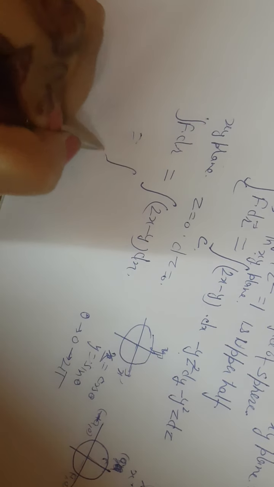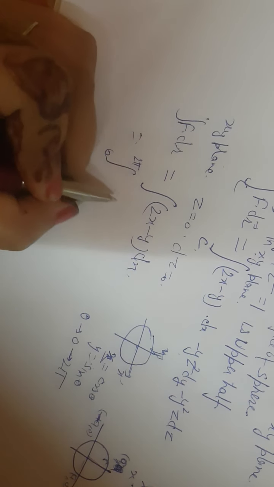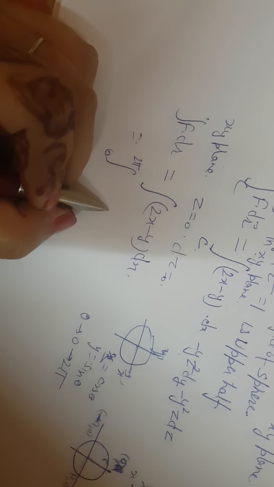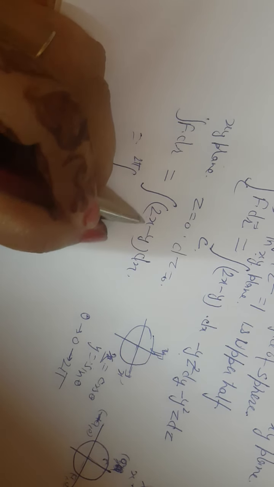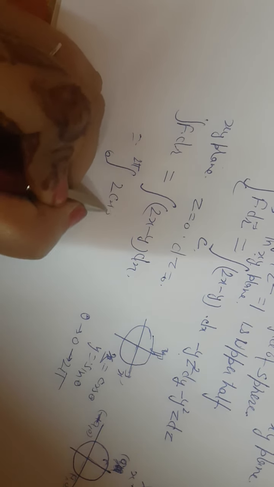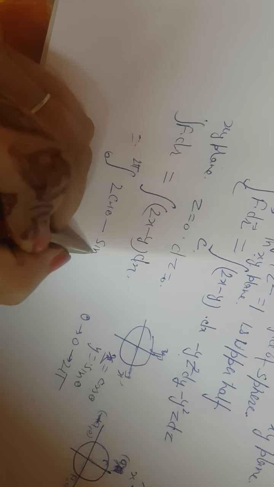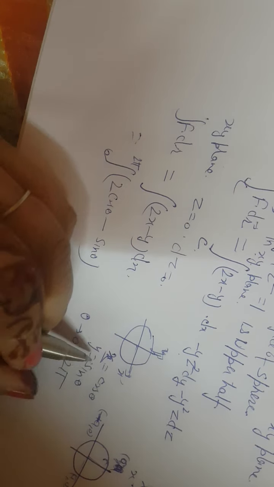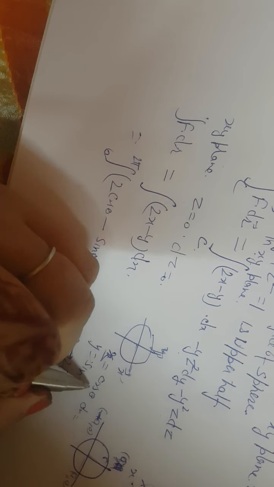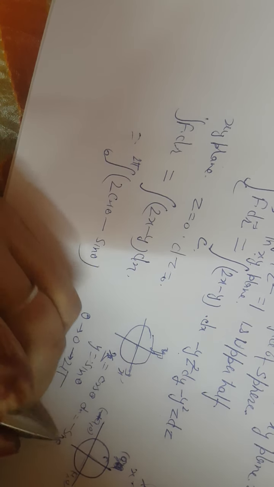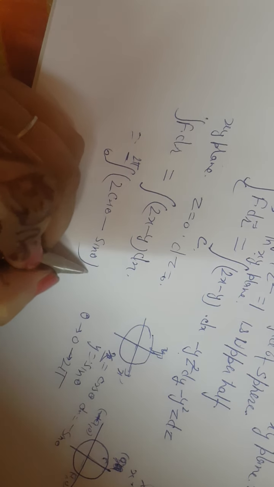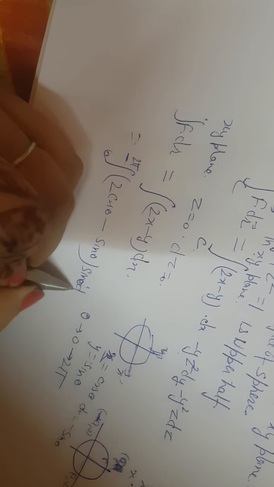So now change this from Cartesian to polar coordinates. This is integral from 0 to 2π, and now take 2x as 2 cos theta, minus y as sin theta. And what is dx? dx is minus sin theta d theta.